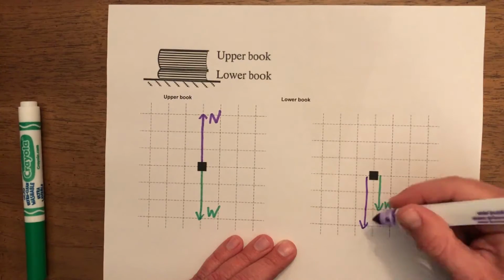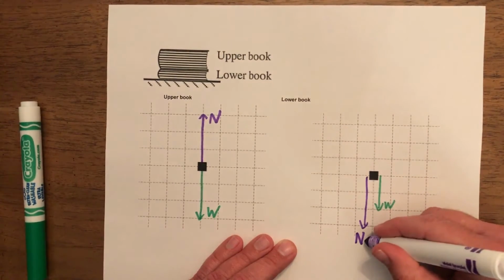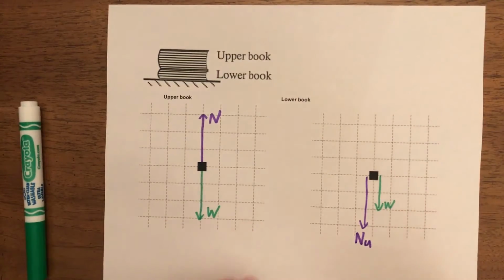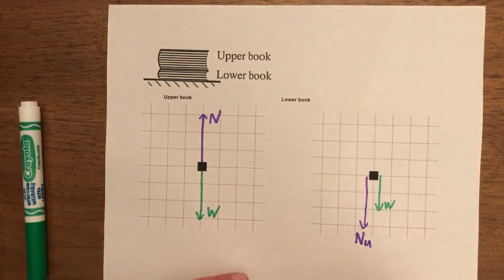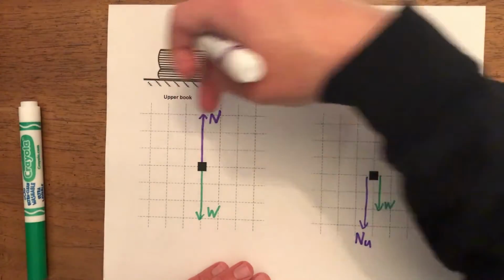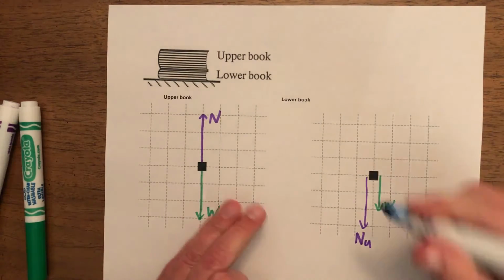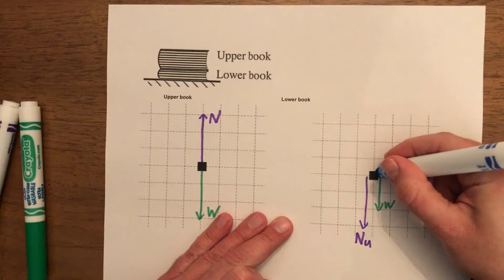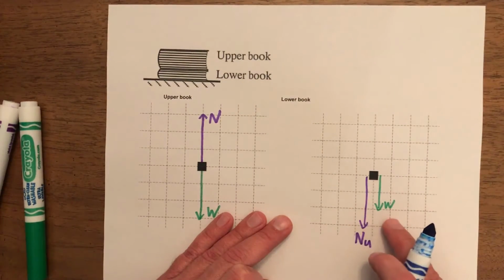So what would we call this? Well, it's a type of normal. It's the normal from the upper book, right? The upper book is pushing down because there are 2 surfaces on the lower book. So it's getting squished by the upper book and gravity's pulling down on it. So what is the next force there? Well, we gotta have a normal from the table or the ground, or whatever you wanna call it. It's beating both of these forces.